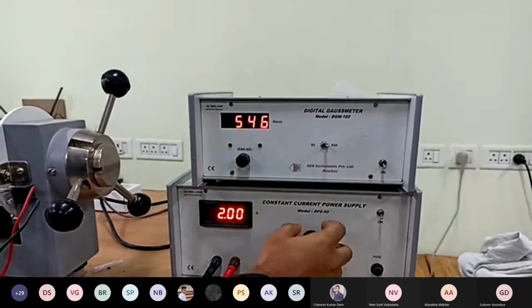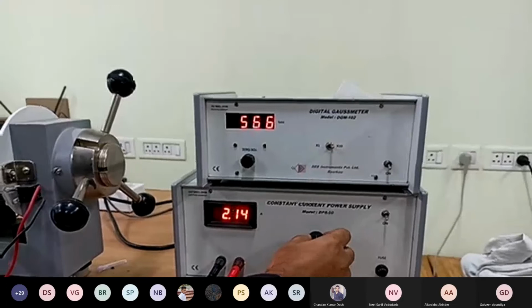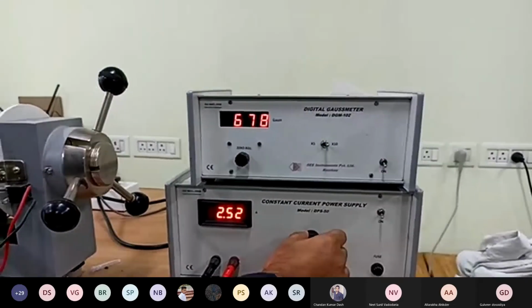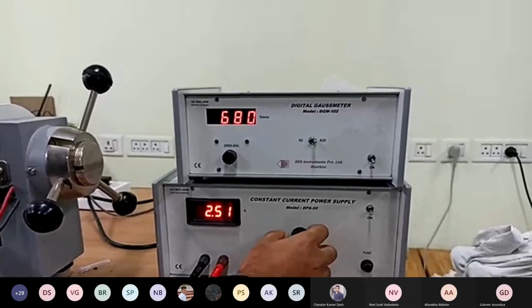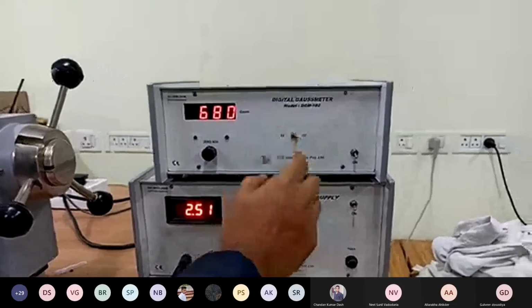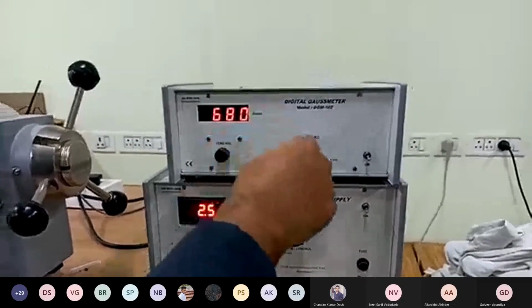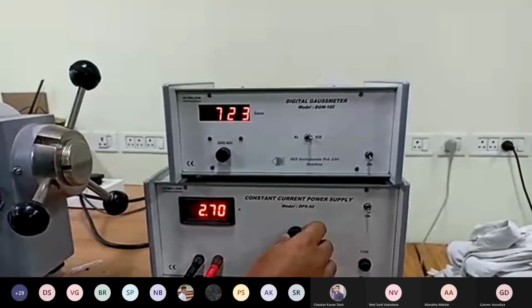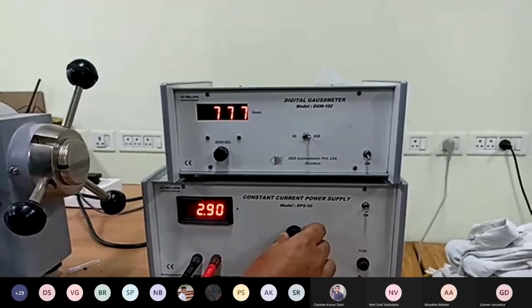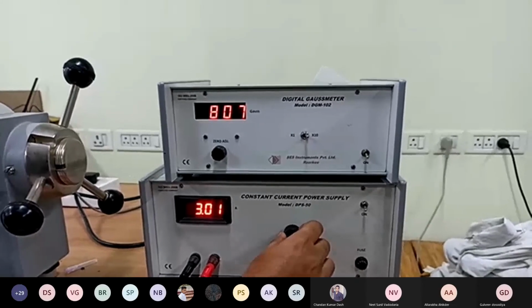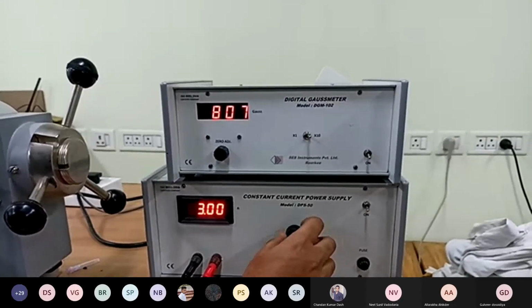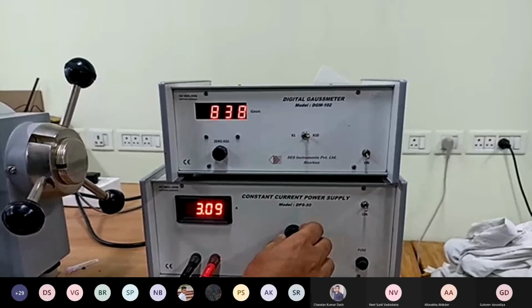At 2 ampere, it is 5460. At 2.5 ampere, it is 680 multiplied by 10, that is 6800 Gauss, 6.8 kilo Gauss. At 3 ampere, the value is 807 multiplied by 10 Gauss.